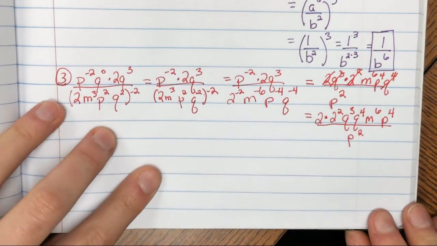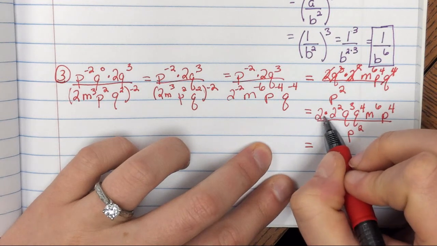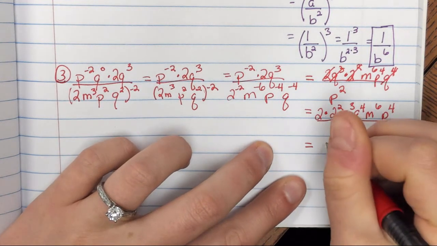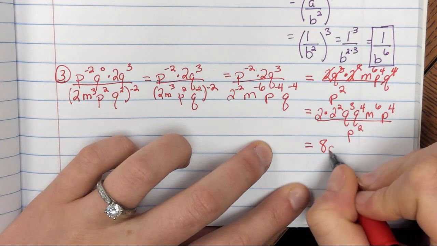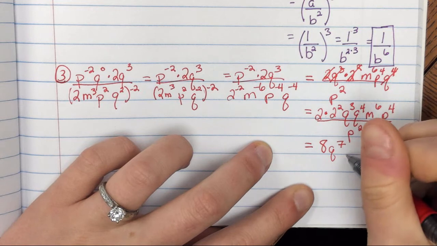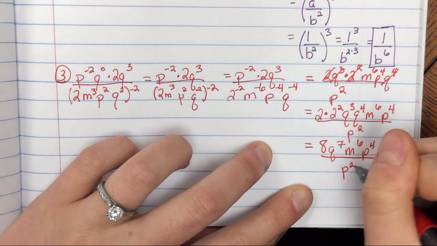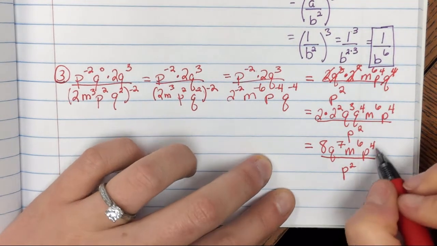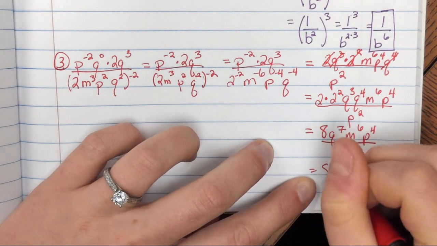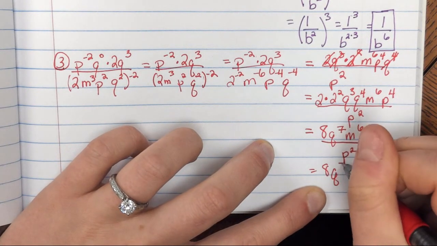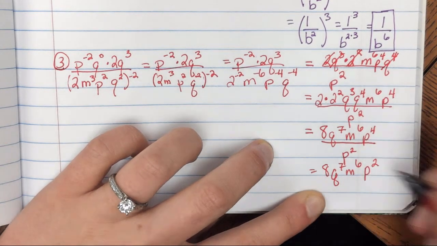Okay? So I'm going to multiply these two guys together. So this is 2 times 2 to the 2nd, which is 4, so that's 8. I have bases the same here, so I can add my exponents, q to the 7th, m to the 6th, p to the 4th, all over p to the 2nd. Okay, and then I can simplify this bit here, p to the 4 minus 2, which is just going to be p to the 2nd. So I have 8, q to the 7th, m to the 6th, p to the 2nd.